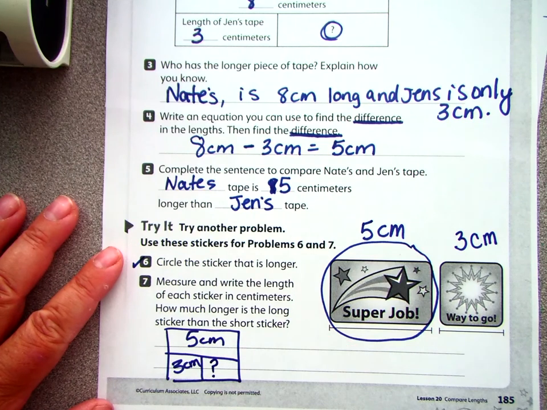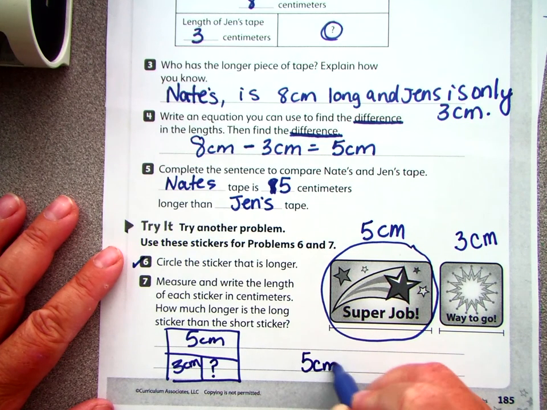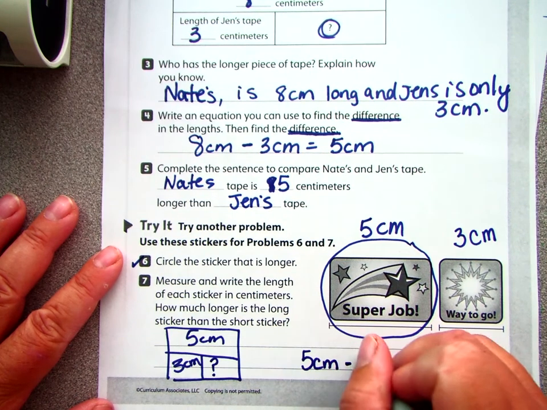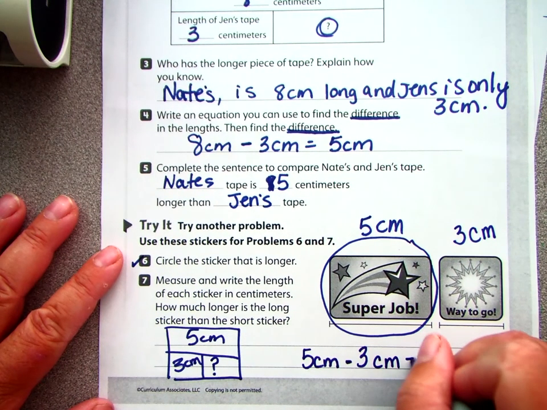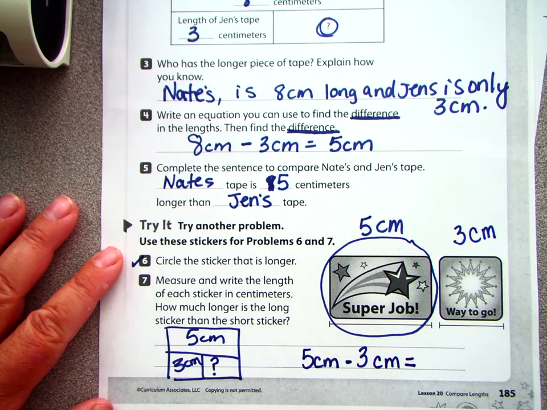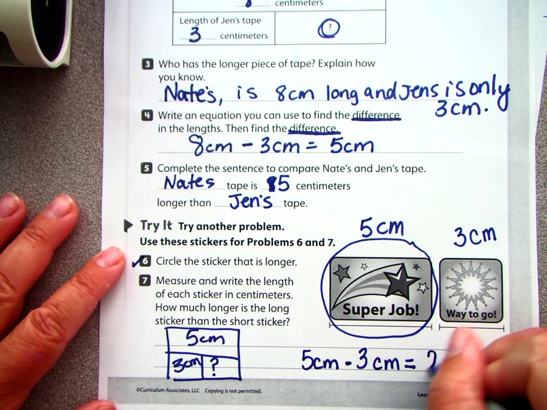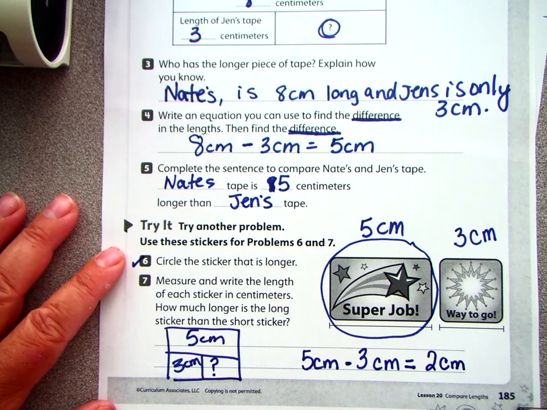My number sentence, we already said what number should go first. The larger number in subtraction. So I'm going to write 5 centimeters minus 3 centimeters. Okay? So 5 minus 3 is 2 centimeters. And that is our answer.